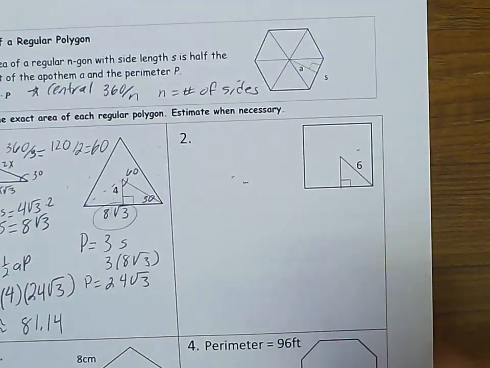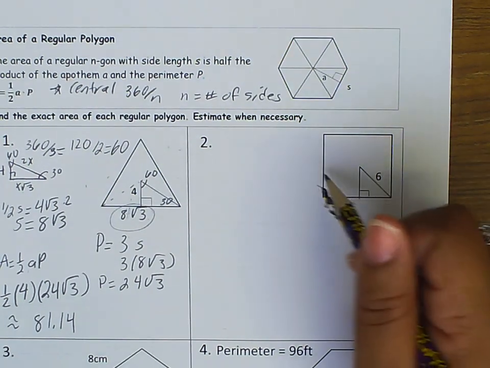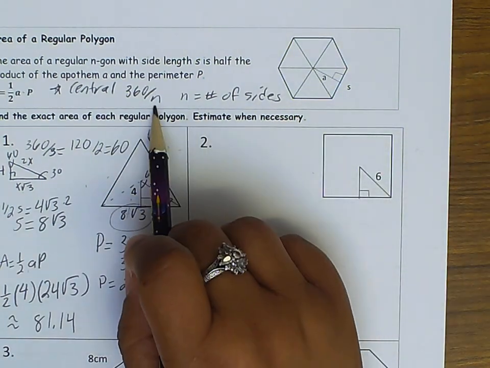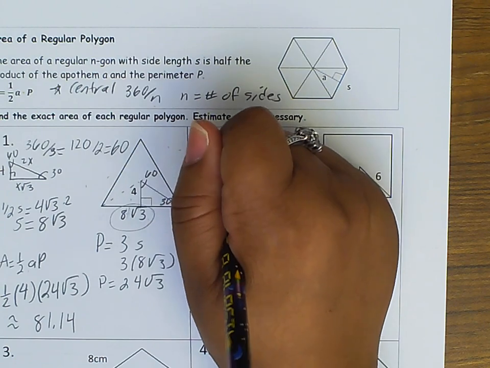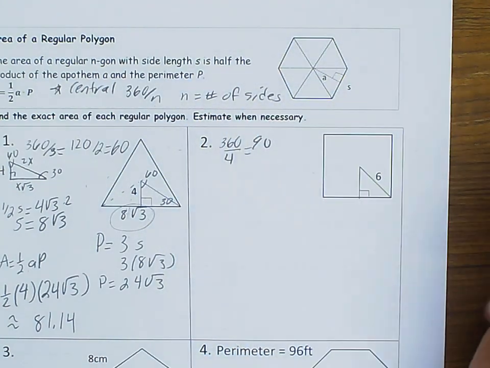Okay, so let's do the square one. Same thing like we did on number 1. First thing you want to do is find the central angle. So you see 1, 2, 3, 4. So my n this time is going to be 4. So I'm going to do 360 divided by 4, which gives me 90.